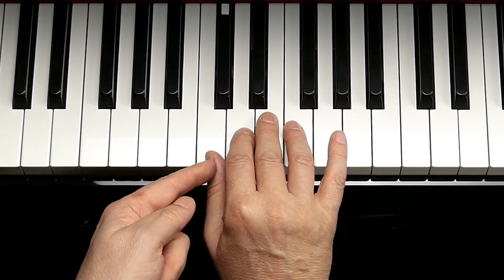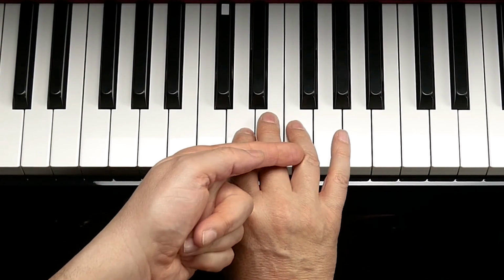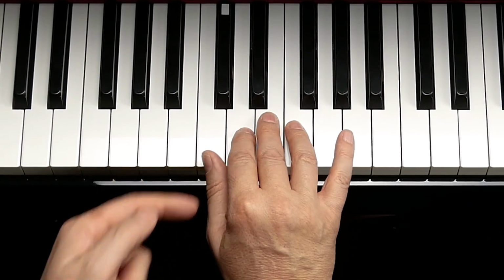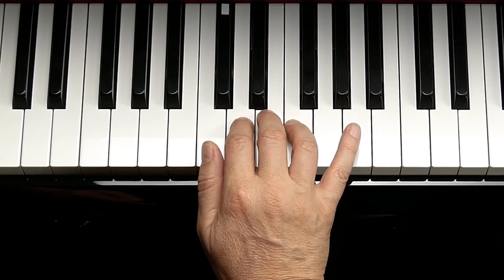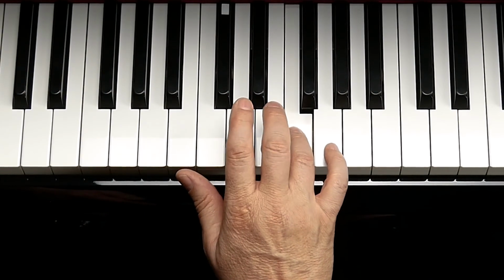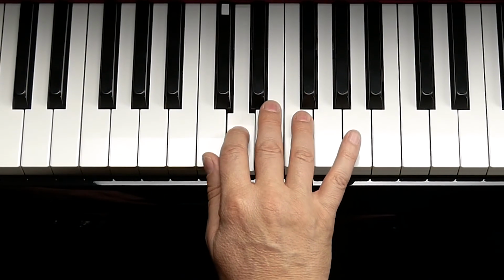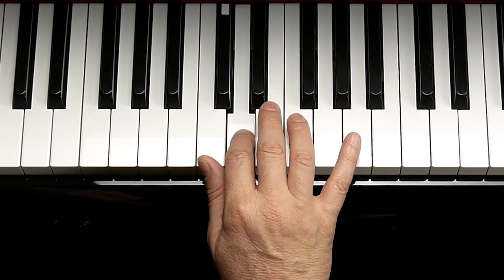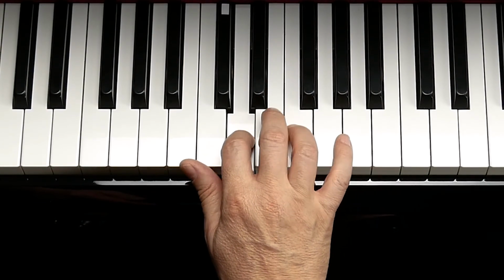So let's have a look at sentence number 2. We said that starts here on the thumb, it comes up 4, but then it finishes on finger number 2. So we come with sentence number 2, up our 4 notes, and then we finish on finger number 2. Let's do it again. Up our 4 notes. Okay, this is great.